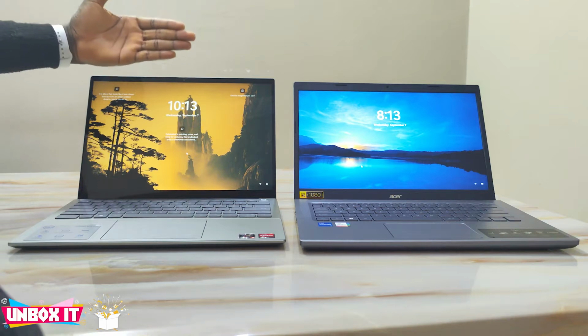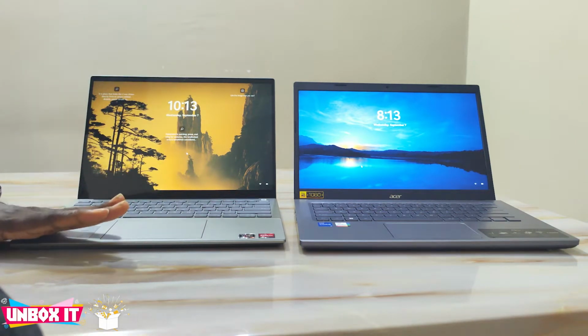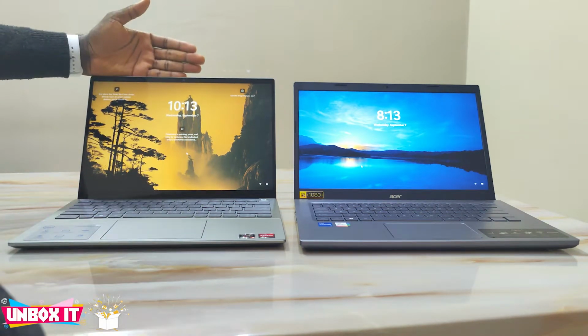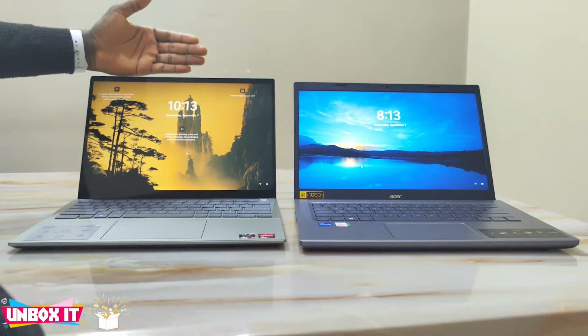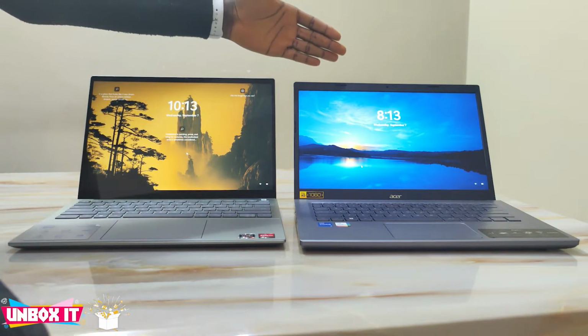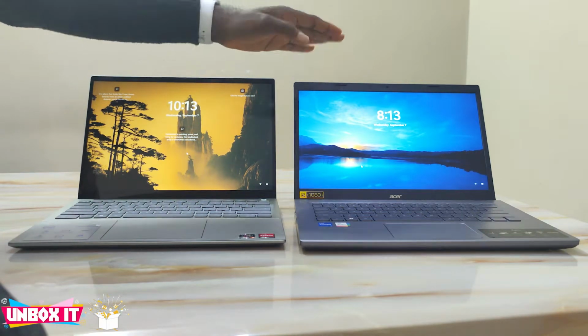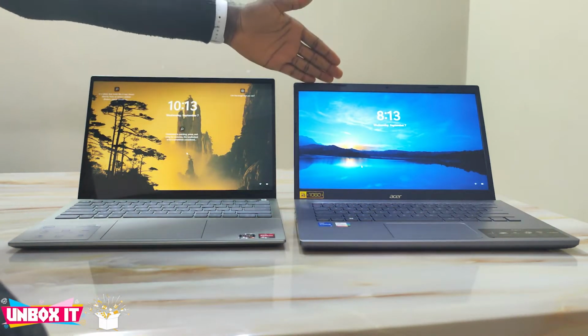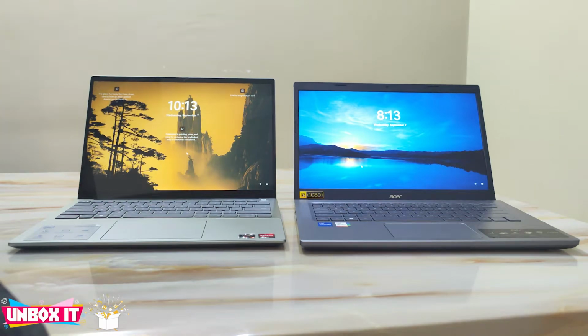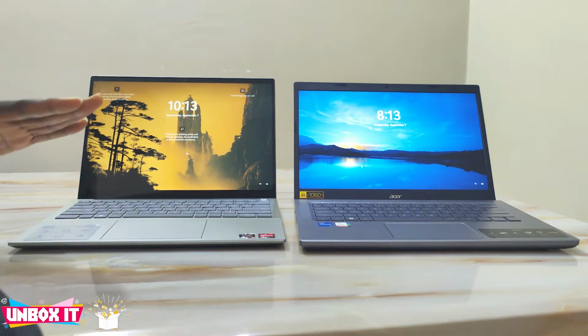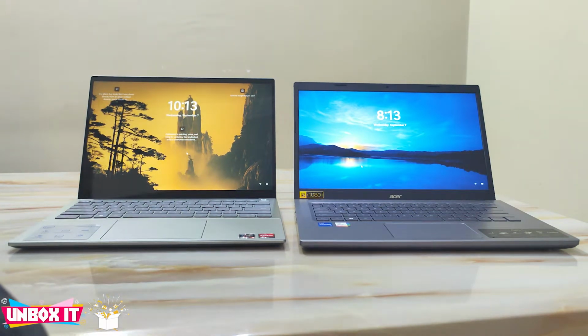Now for the configuration I have, the Dell is priced at $800 on the Dell US website, while the Acer Aspire 5, for the configuration I have, is priced at $700 on the Acer US website. So now let's begin with the comparison.